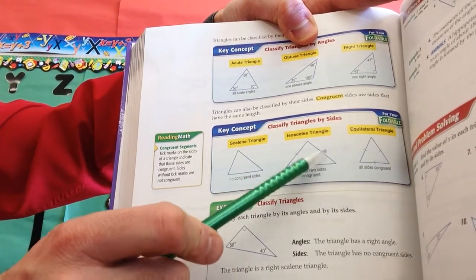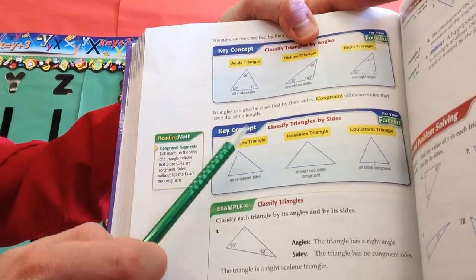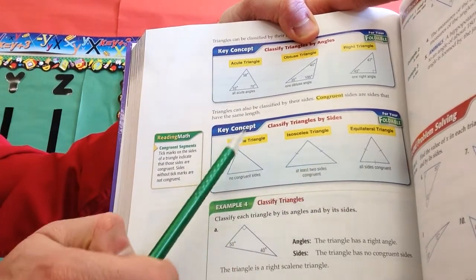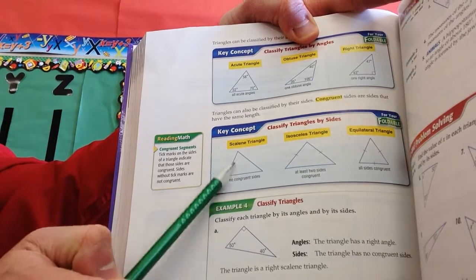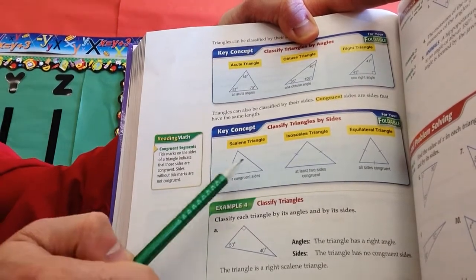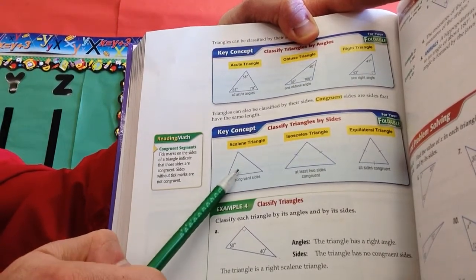And so you can see that these little red hash marks are often the way that we tell if something is congruent. In this example, there are no hash marks, so even though it may look as though some of them are the same length, they are not.